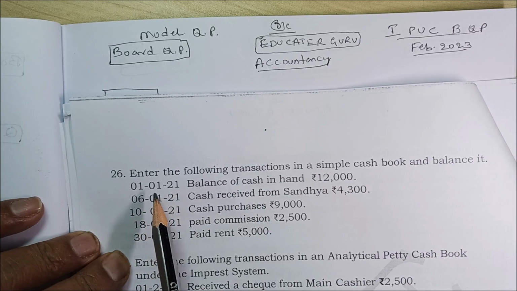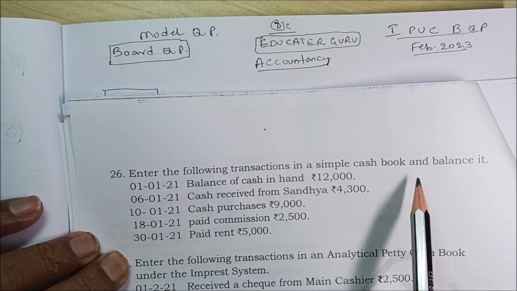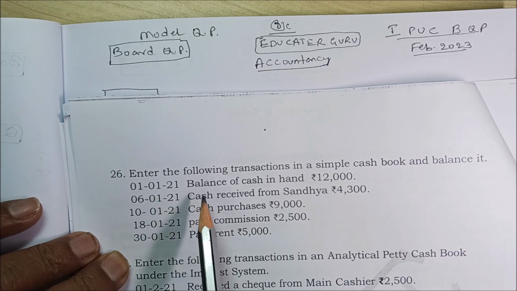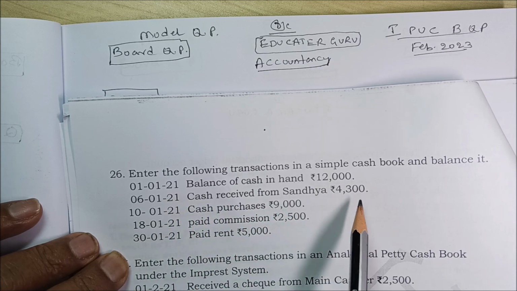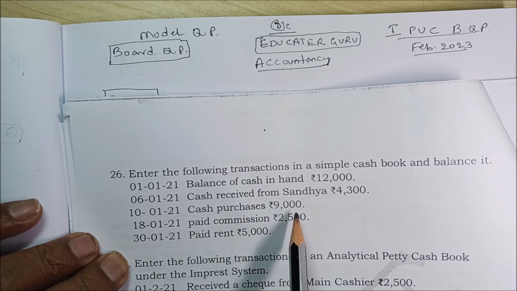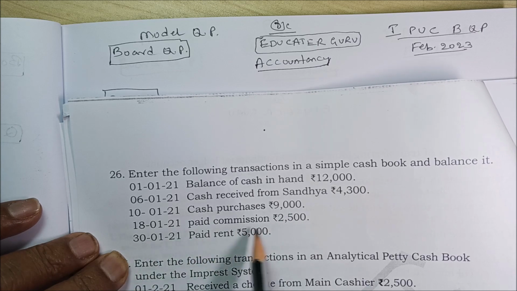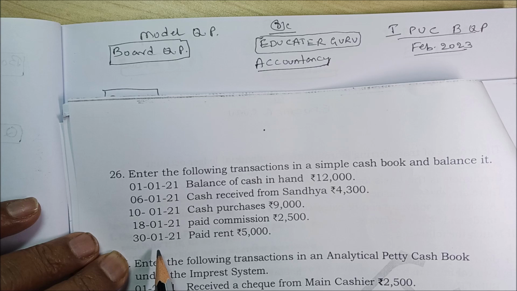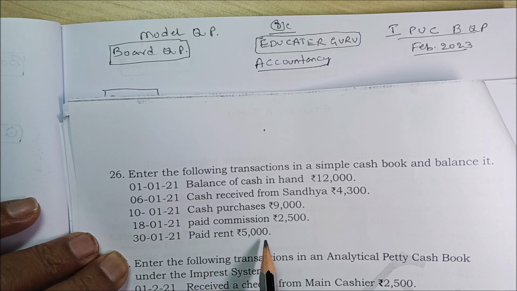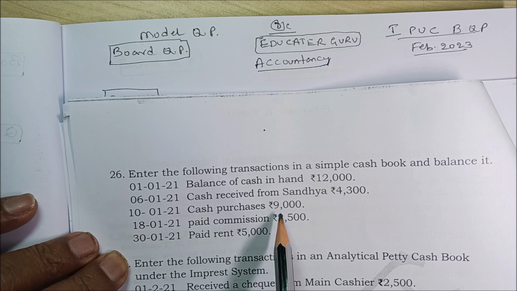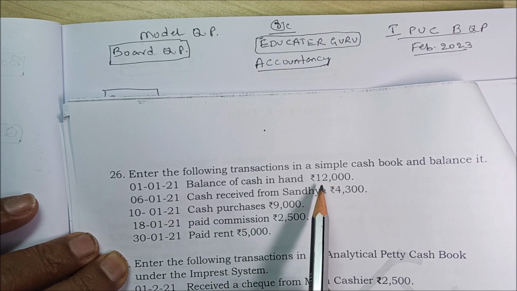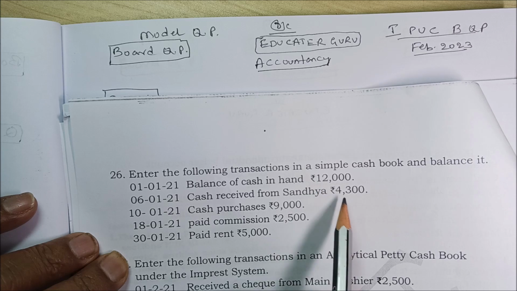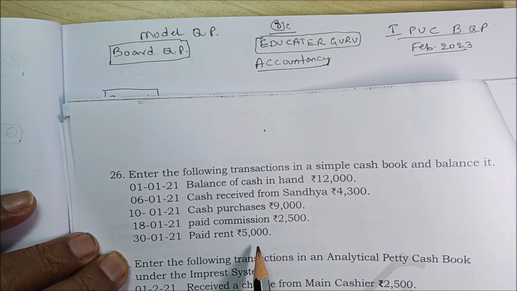Now problem number 26. Enter the following transaction in a simple cash book and balance it. 1/1/21 balance of cash in hand 12,000, 6/1/21 cash received from Sandhya 4,300, 10/1/21 cash purchases 9,000, 18/1/21 commission paid 2,500, rent paid on 31/1/21 5,000. The beauty is here, you see, expenses 9,000 plus 2,500 is how much actually? 11,500. 11,500 plus 5,000 is how much actually? 16,500. Whereas here 12,000 plus 4,300 is 16,300, whereas expenses is 16,500.